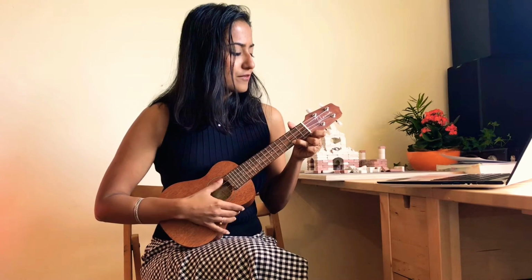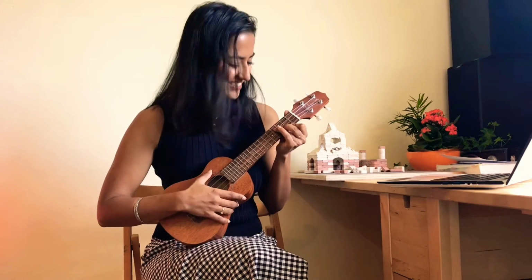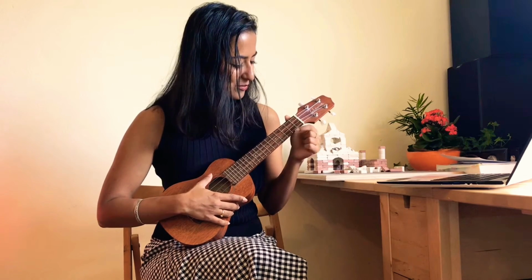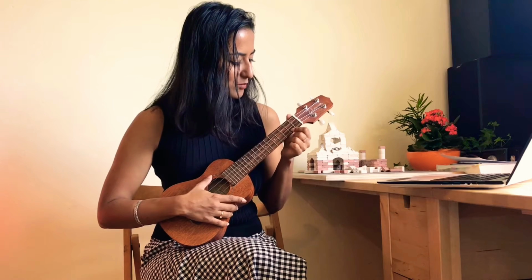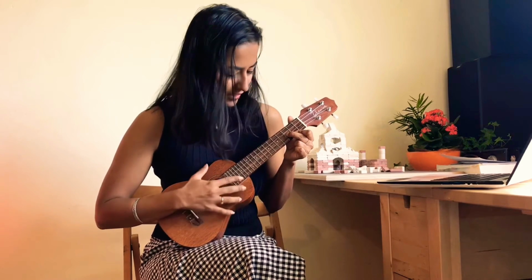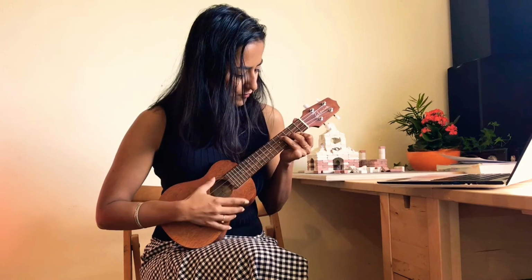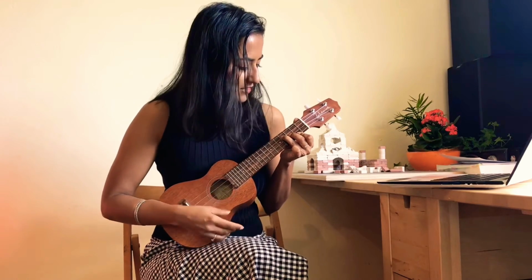Then you have the E minor, which is the staircase sort of chord. So you put your pointing finger on the second fret of the bottommost string, middle finger on the third fret of the second string from the bottom, and the ring finger on the fourth fret of the third string from the bottom. As I said before, it's like a staircase, one after the other, in a very nice progression.